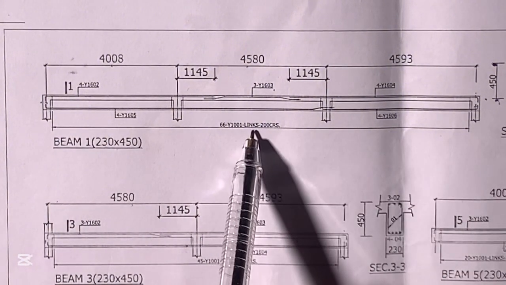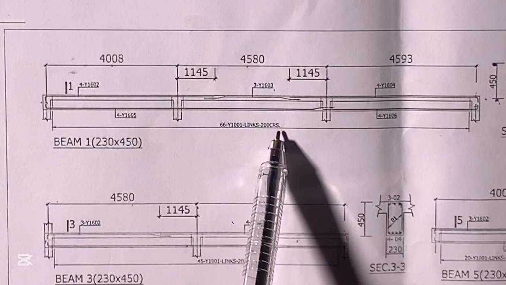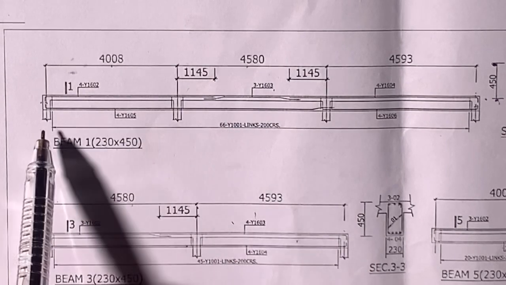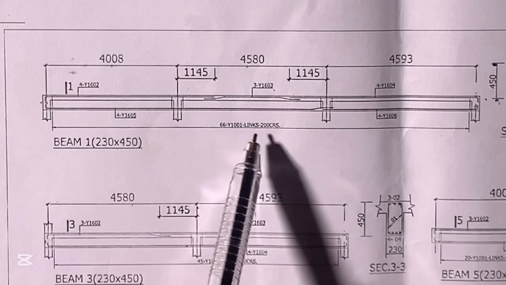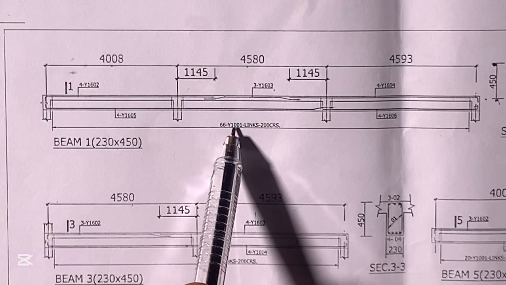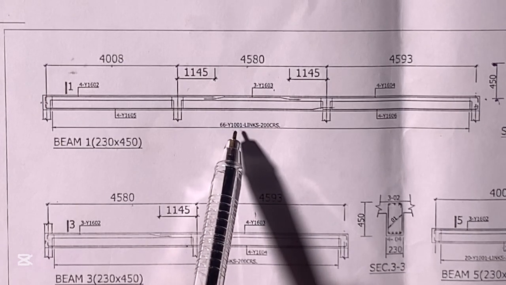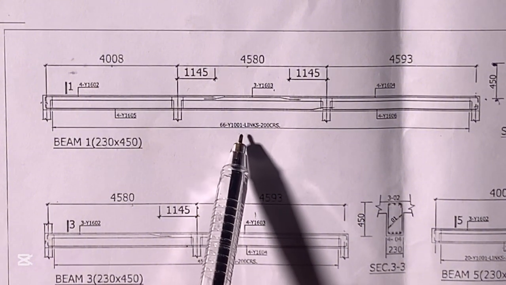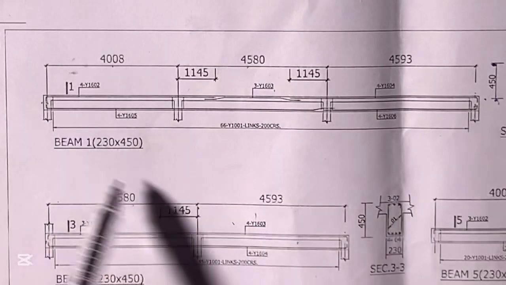After that, you are now going to see that they told us that from this point down to this point, we are going to be having links at 200 center to center spacing. They say that these stirrups from this point down to this point are going to be 66 in number, spaced at 200 center to center. And the size of the reinforcement is Y10. So the reinforcement used for the links or the stirrups will be Y10. I just hope you understand how I read this drawing.